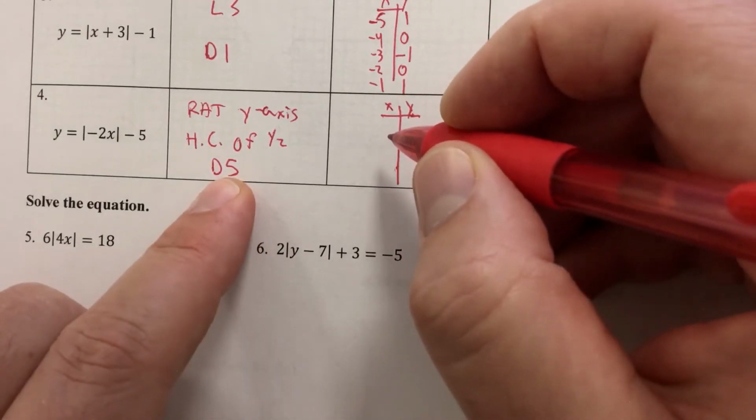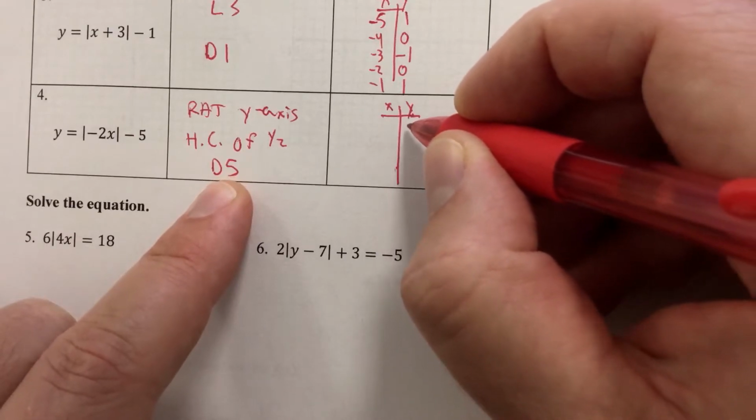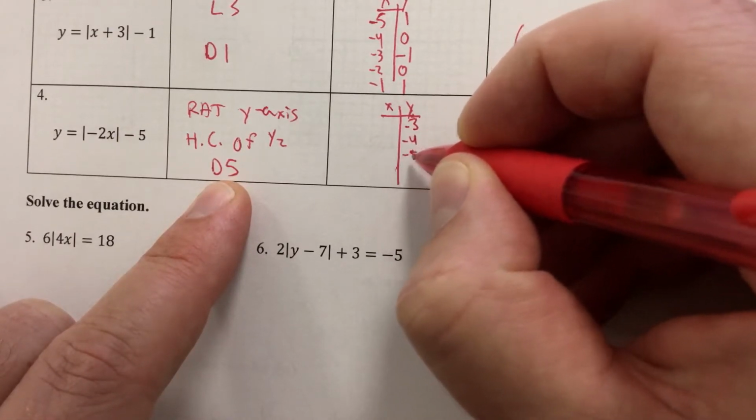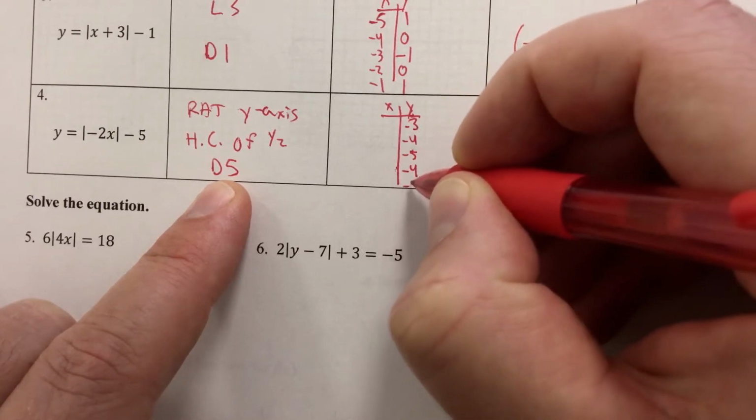So we're going to move all the y values down 5, so that would be 2 minus 5, negative 3, 1 minus 5, negative 4, negative 5, negative 4, negative 3.